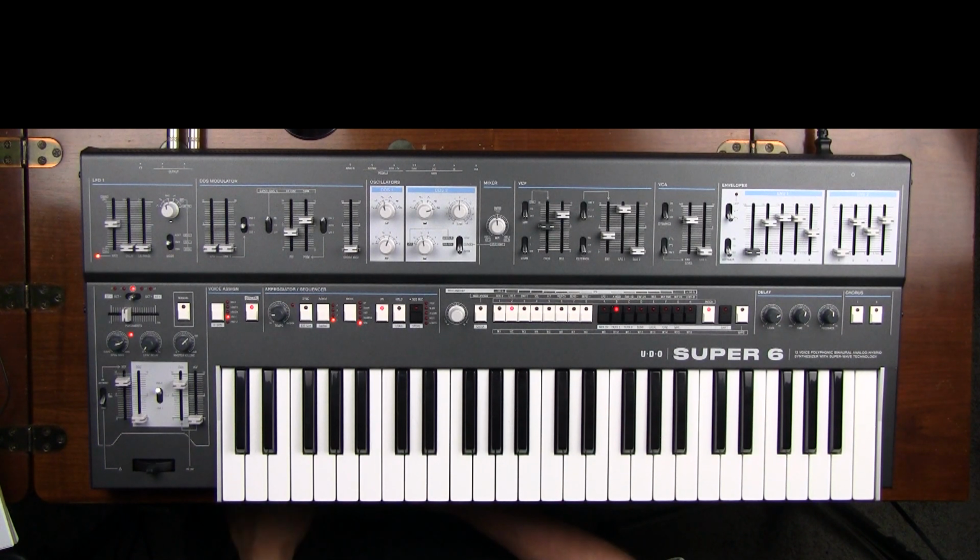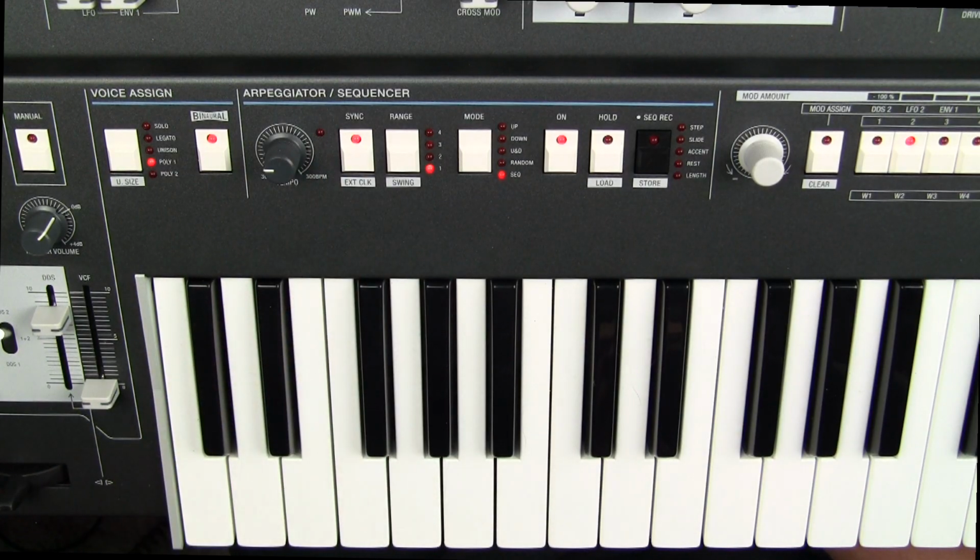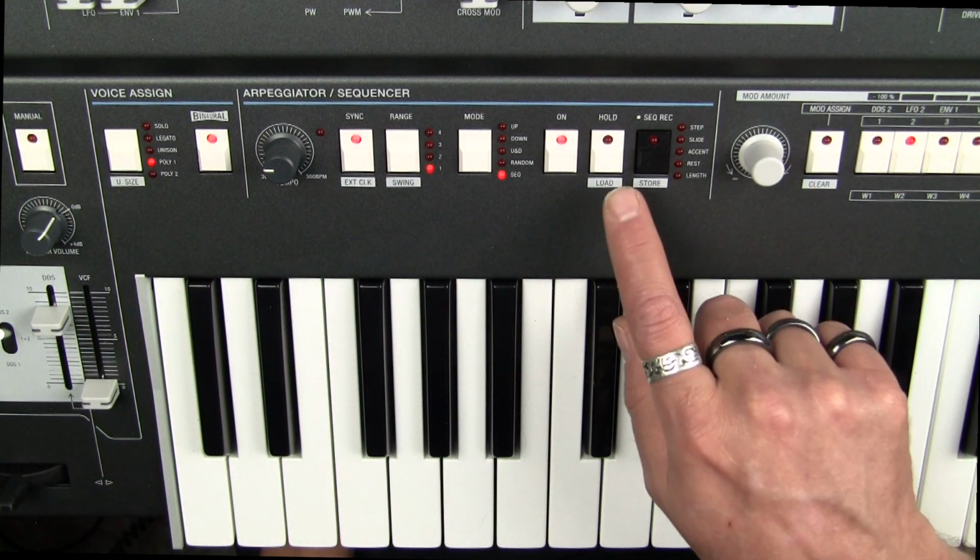Like with the arpeggiator, you can sync. When you press sync, then of course now your LFO is synced to the sequencer's tempo, and so is your delay. So you can do things like this.